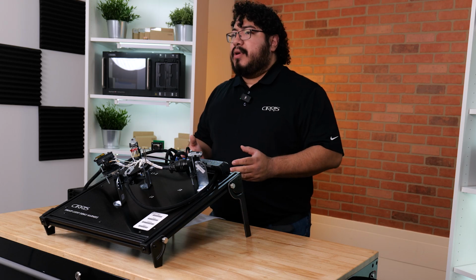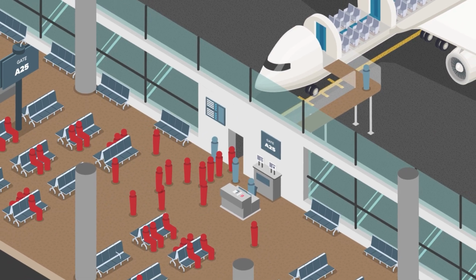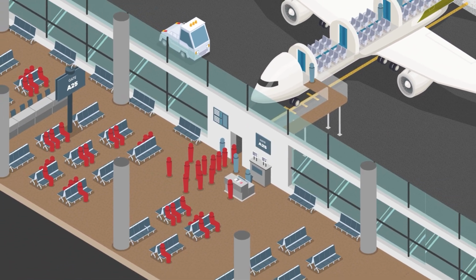And to understand its importance, it helps to think of an airport terminal, a place where every wire, or passenger, needs to be routed to the right gate to ensure a smooth journey.